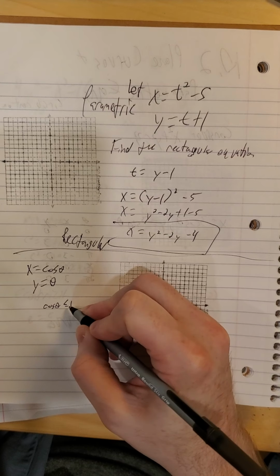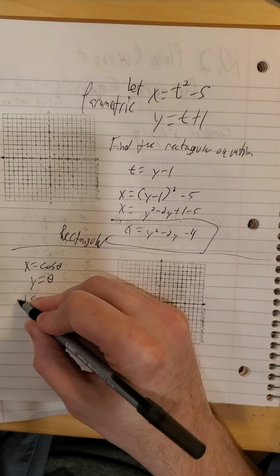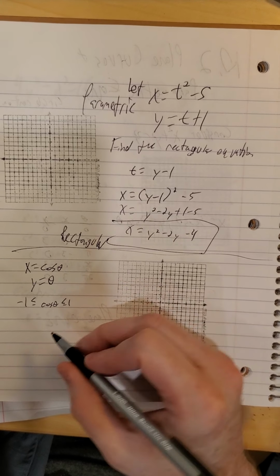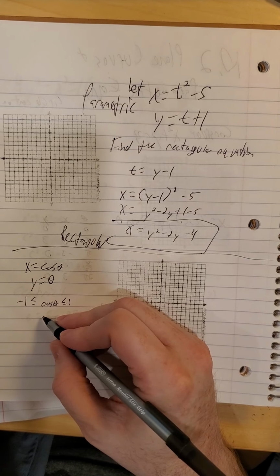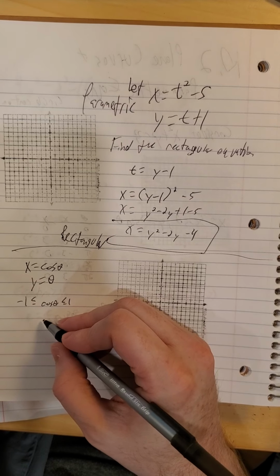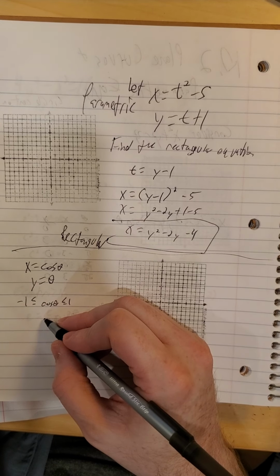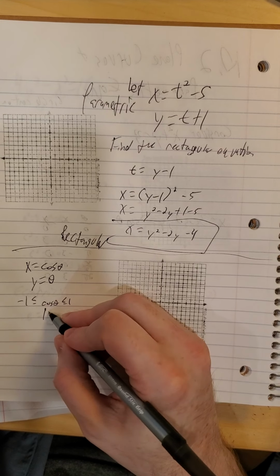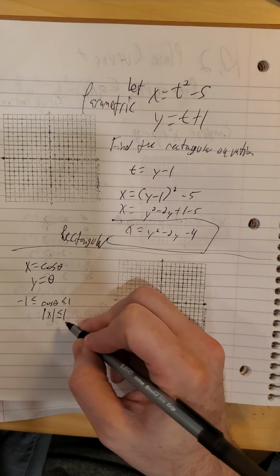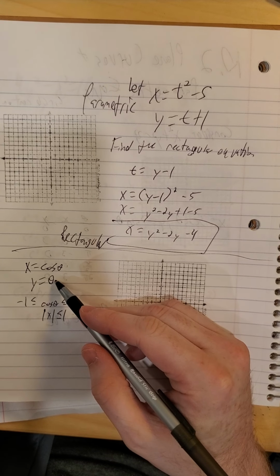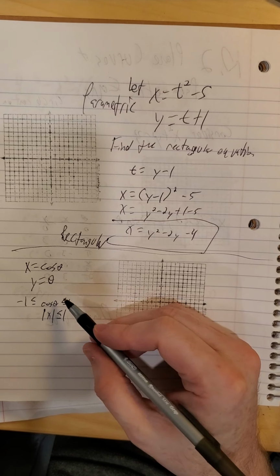Cosine theta is between -1 and 1 inclusive. And since cosine theta is the same as x, that also tells us that our domain, x has to be less than or equal to 1 in absolute value.